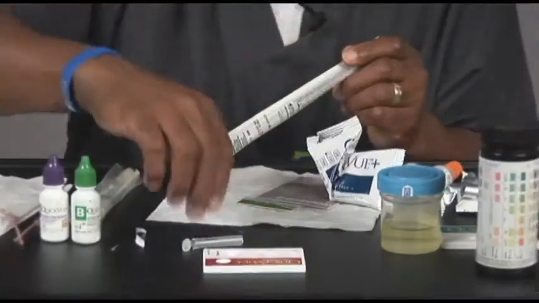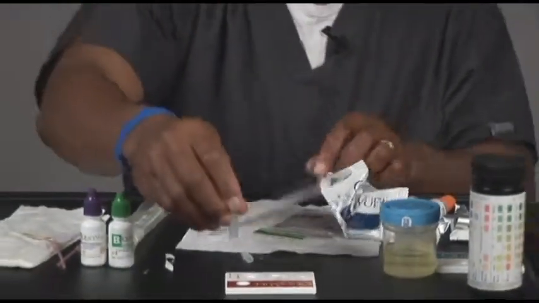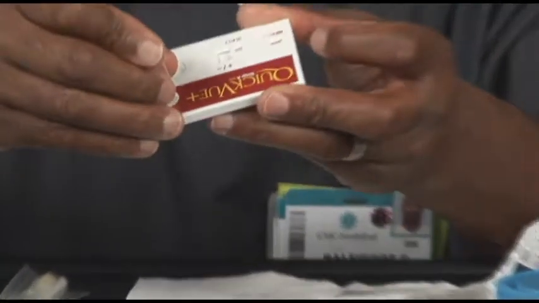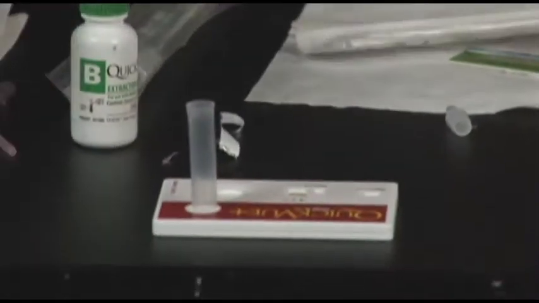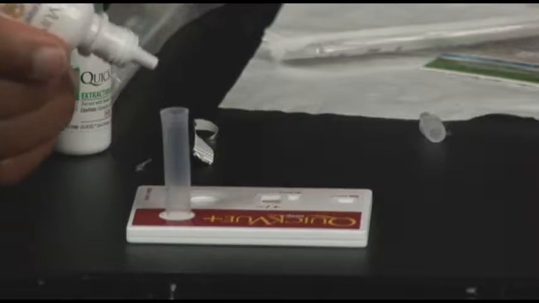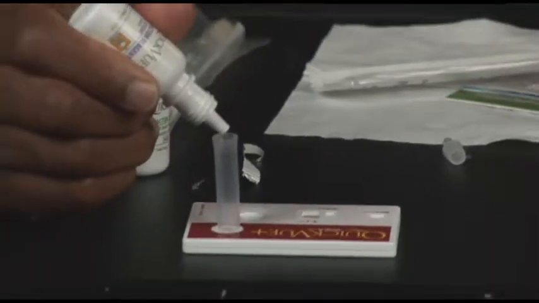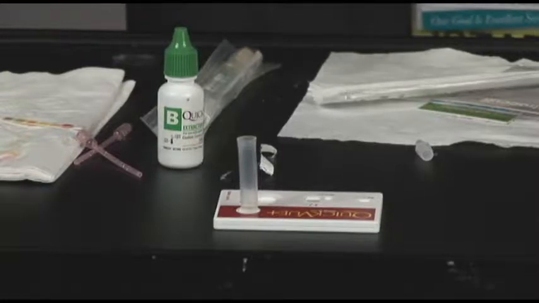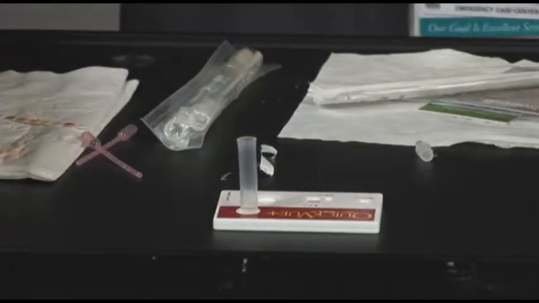You get the test tube, here goes in the round circle here. There's a circle to hold it for you. This is going to be your holder. That goes there. You're going to put in 4 drops of reagent A. 4. And 4 drops of reagent B.